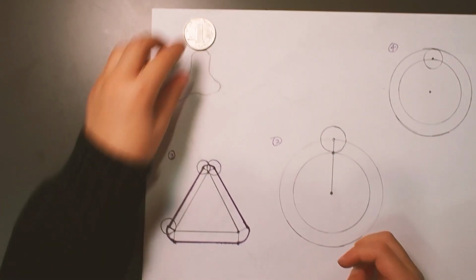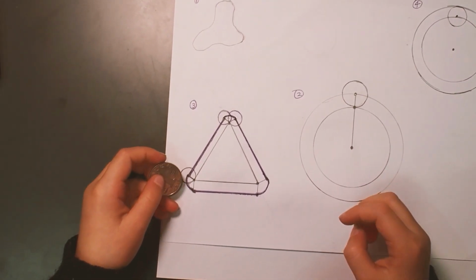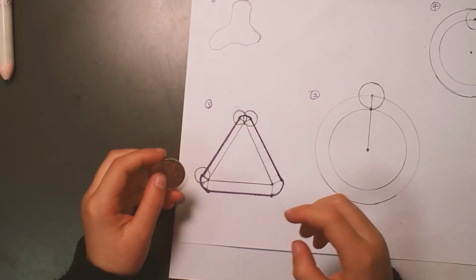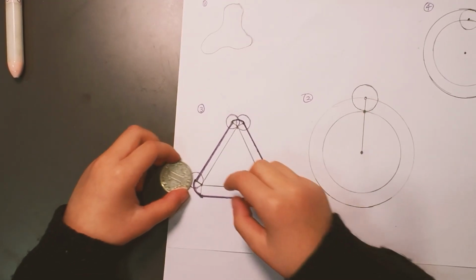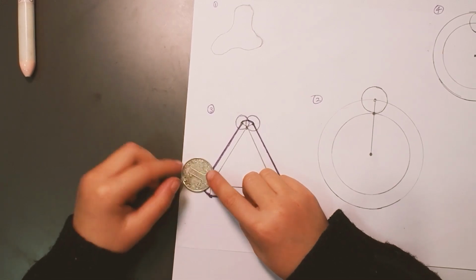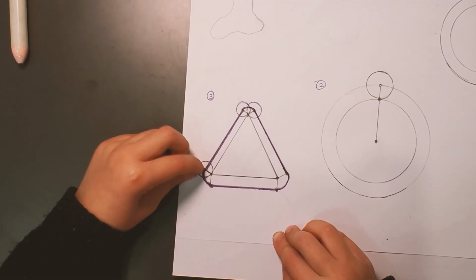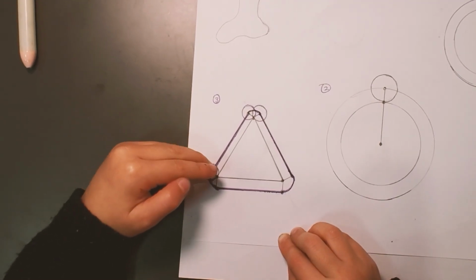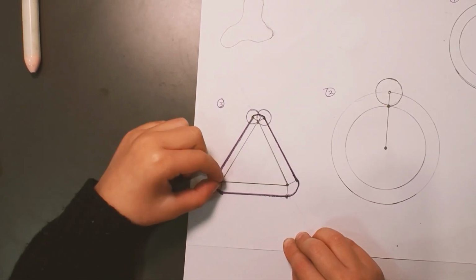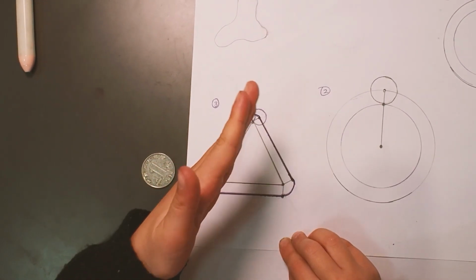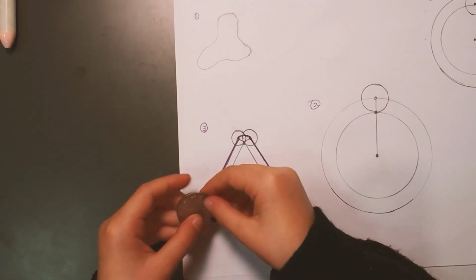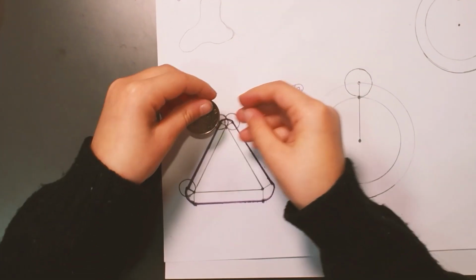And let's see the coin rotating on an equilateral triangle. The coin is first right here. The center of the coin is perpendicular to the vertex, and the vertex is on the side. The coin rotates right to here.